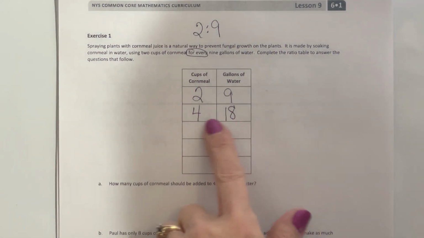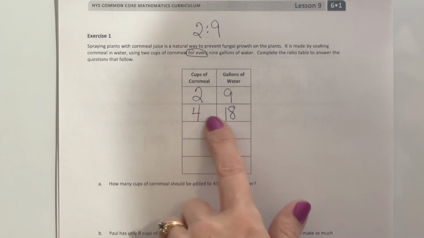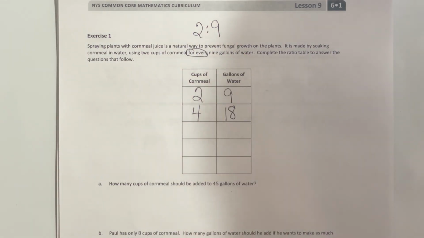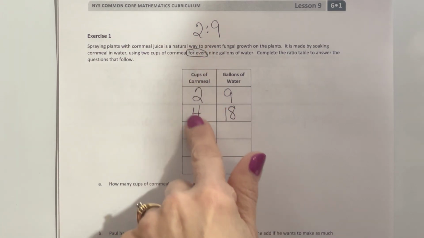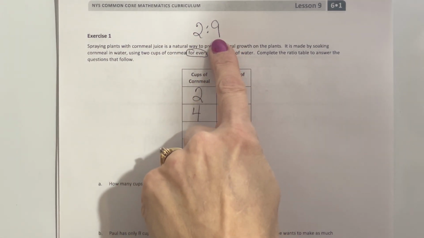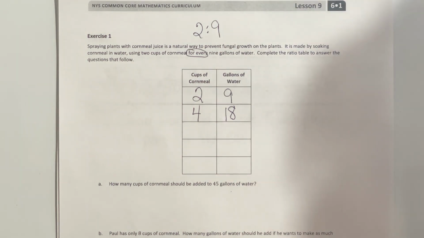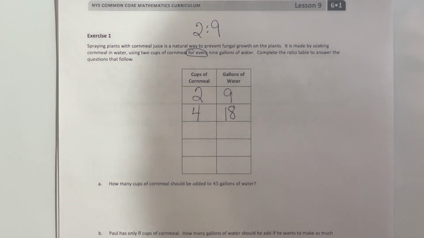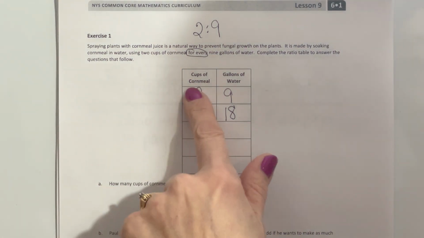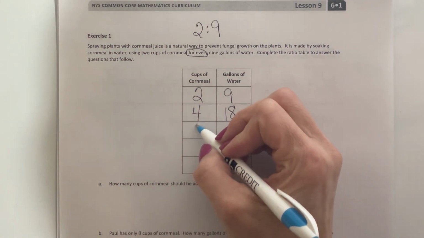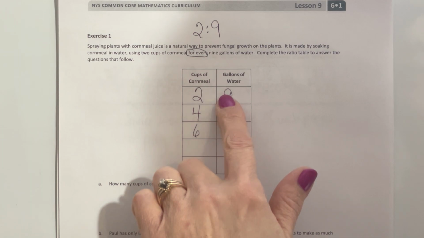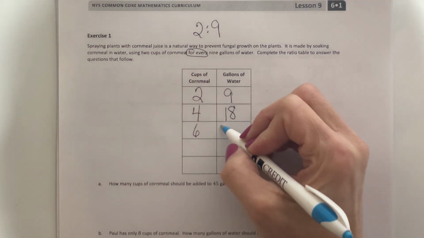Okay, that right there is equivalent to 2 to 9. How do I know? I multiply times 2 on this side to get the 4. I multiply times 2 on this side to get the 18. So I'm continuing that pattern. It's just the same as what we did with equivalent fractions. All right, let's continue the pattern. So if we come down here, it would be 2, 4, 6. And this would be 9, 18, 27.